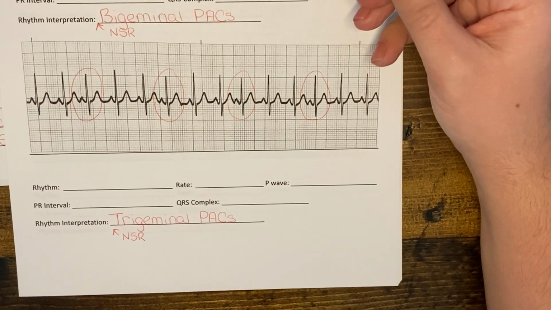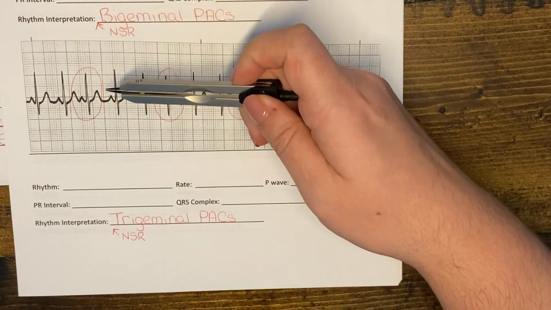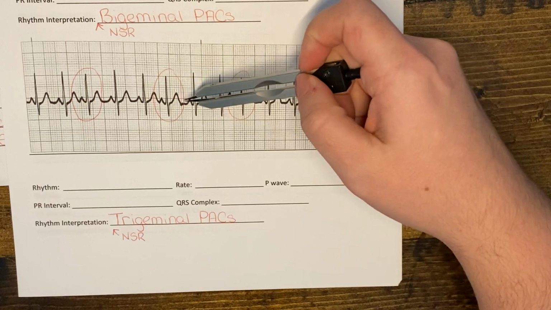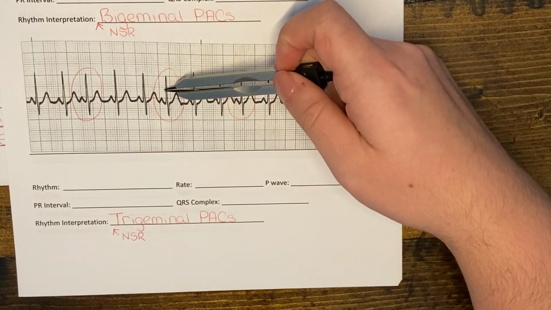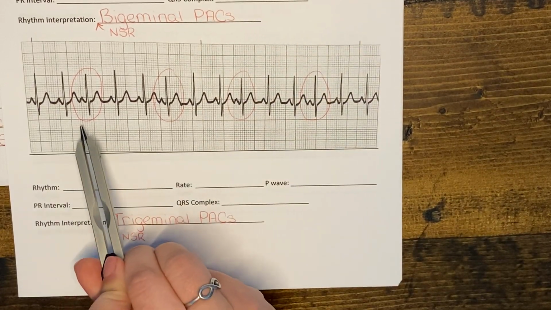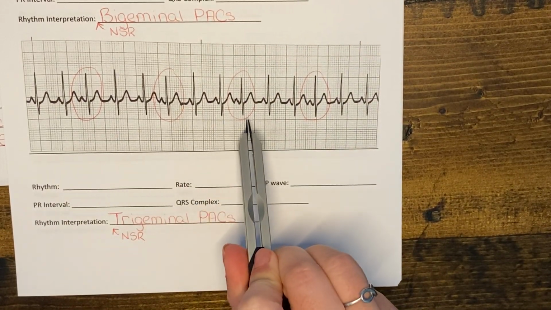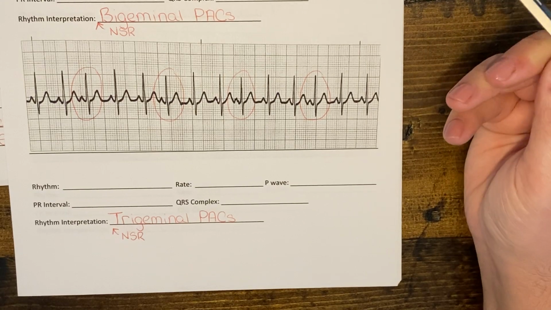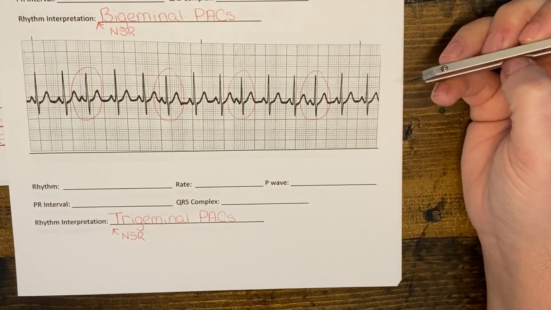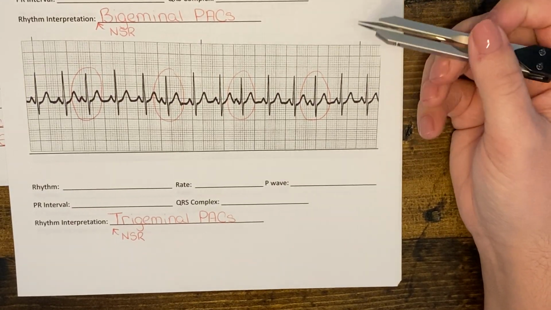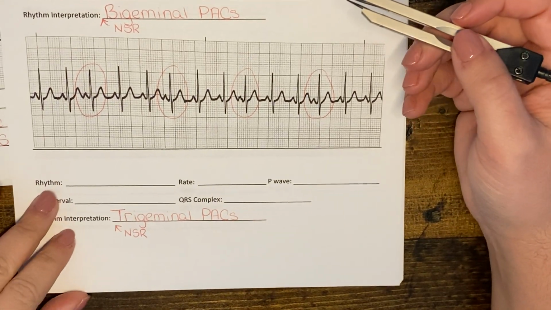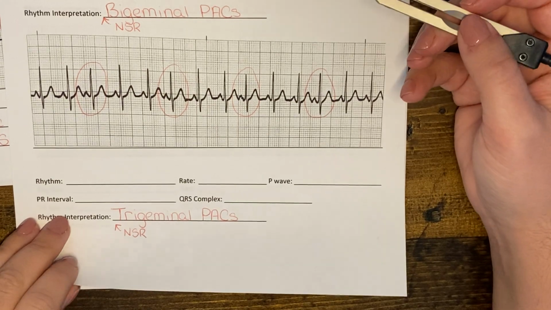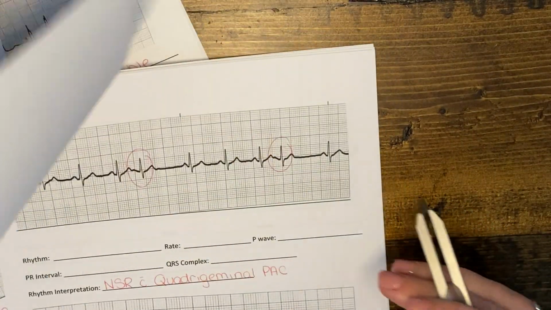So what's happening in this rhythm is we still have a sinus rhythm because we have upright P waves, and we still have a P wave for every QRS, but these early beats that I've shown you by circling are happening every third beat. So this would be an example of a normal sinus rhythm with trigeminal PACs. So tri meaning 3, so every third beat, trigeminal.